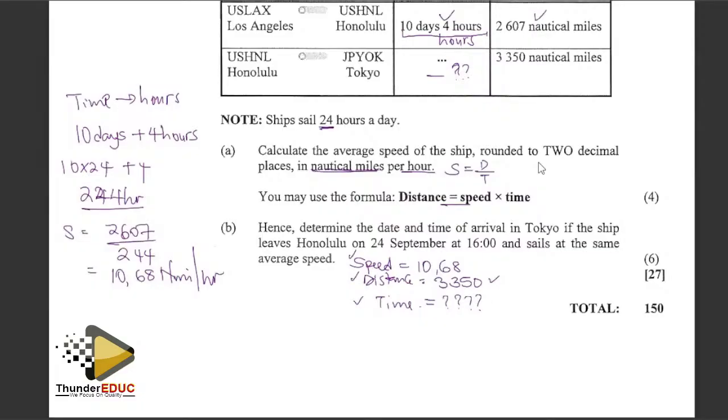Okay, we shall say now the time equals distance divided by speed, which is 3,350 divided by 10,6. So what answer do we get there? We get the answer 316. So these are hours.